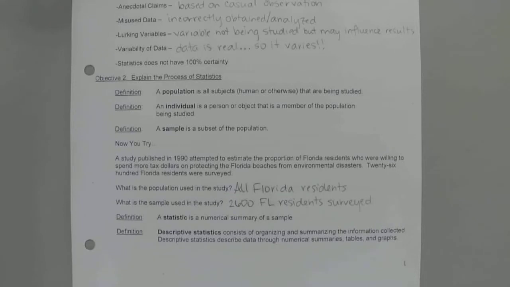So always just think population is holistic, it's everyone, and the sample is smaller, it's the chunk. Right? And this is kind of how my math lab will be. It's not obvious what the population is. The sample, you'll always see surveyed or asked or something like, there'll be some verb by the sample, okay?